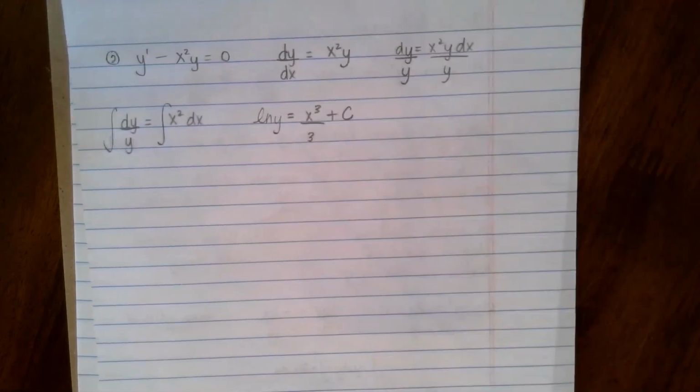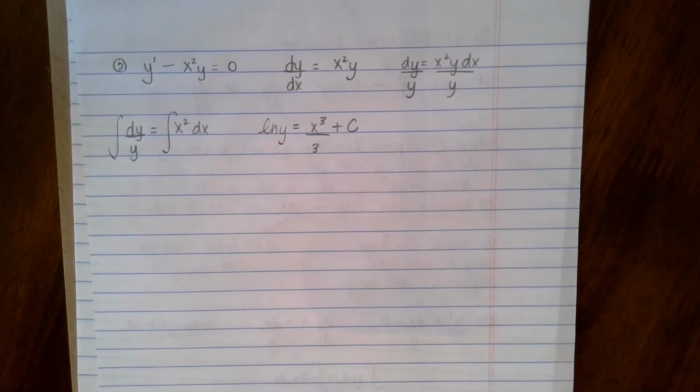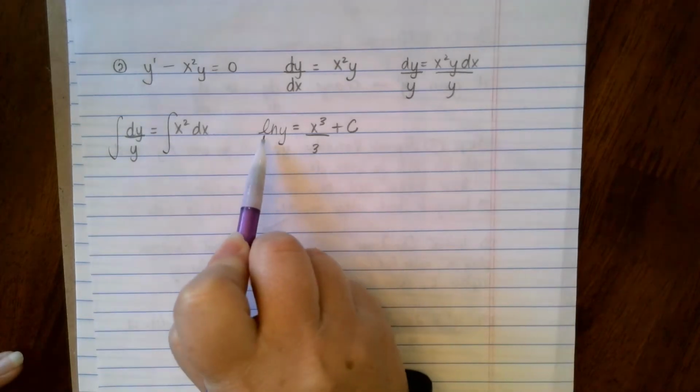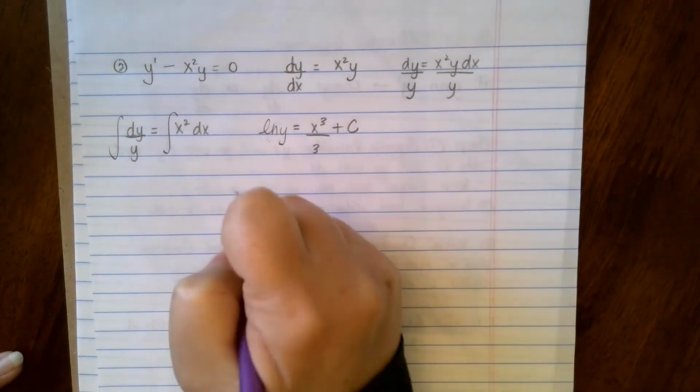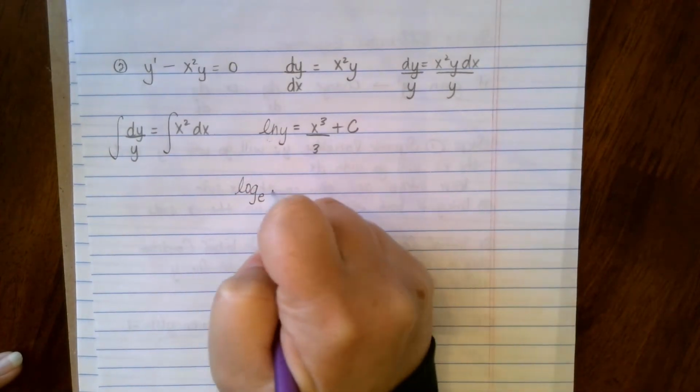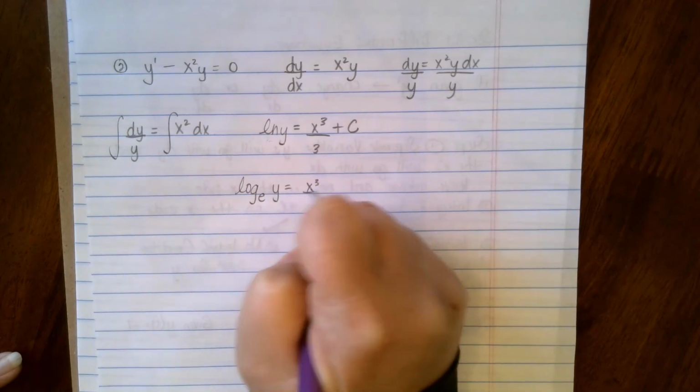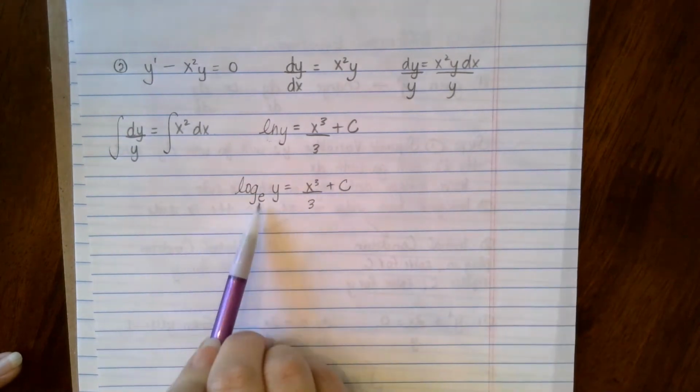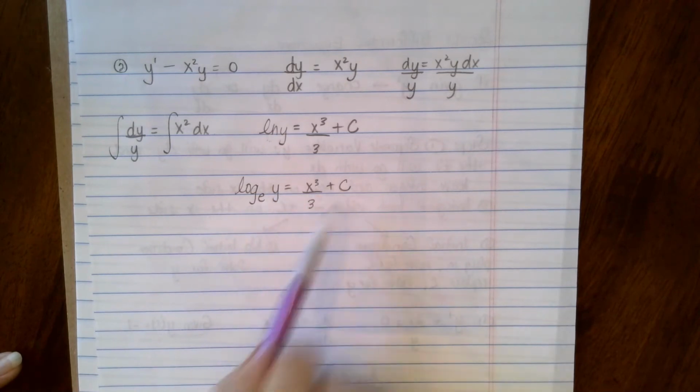Now, this one's interesting, because how do you solve for y when y is connected to the ln? You might have to watch this one twice, but once you get it and once you see it, it's going to be the same every time we've got this thing happening. So you're going to be okay once you get through it. First time, kind of tricky, and you got to maybe watch it again to find out what happens. All right, so ln. ln is the same as log base e. So log base e of y equals x cubed over 3 plus c.